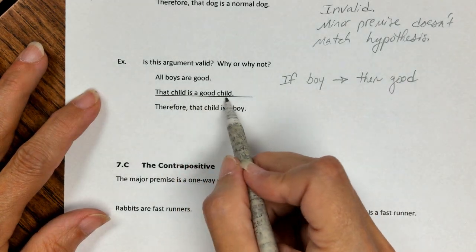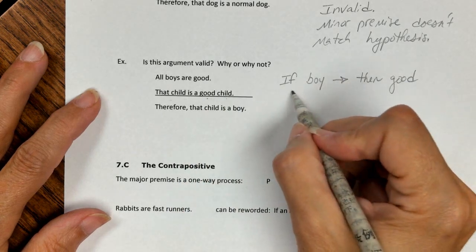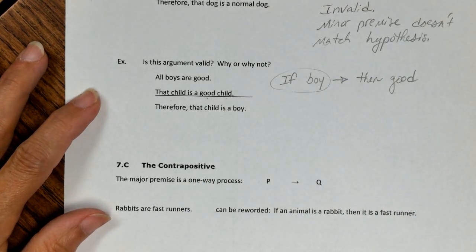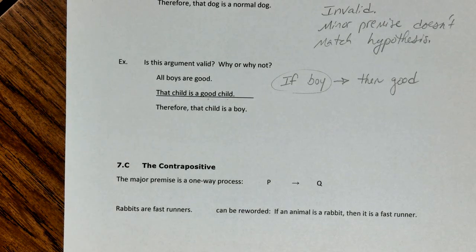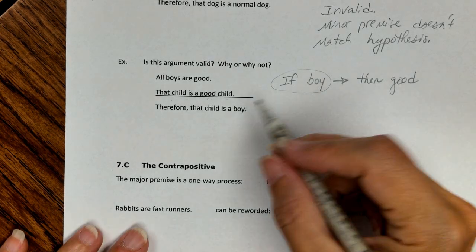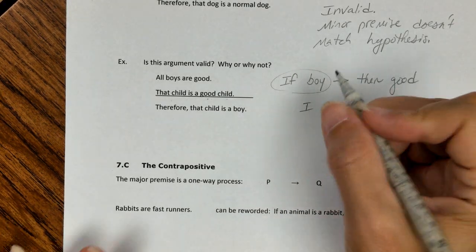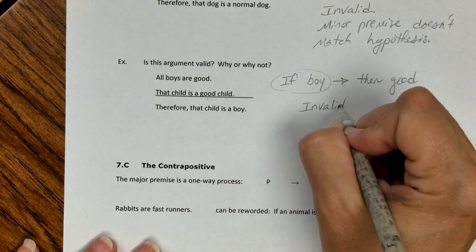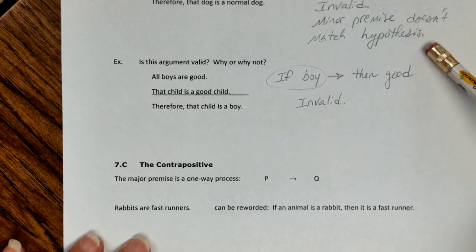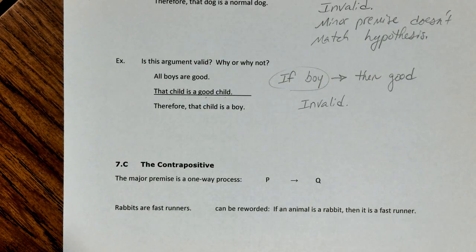That child is good. Good and boy are not the same word. It's identifying that child as being good, but not identifying that child as being a boy. Just because all boys are good doesn't mean some girls aren't. So this is invalid, same reason as before. It's not valid because the minor premise is not indicating the same characteristic that we see in the hypothesis.